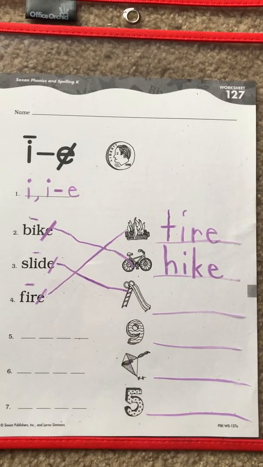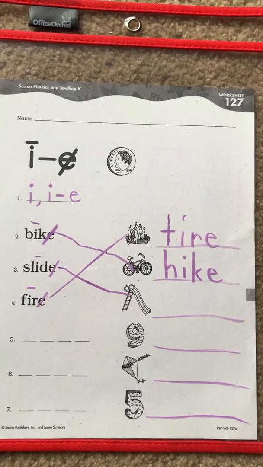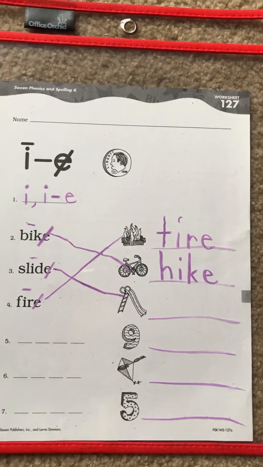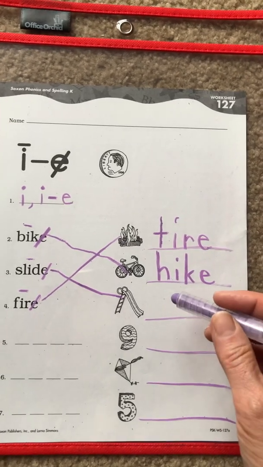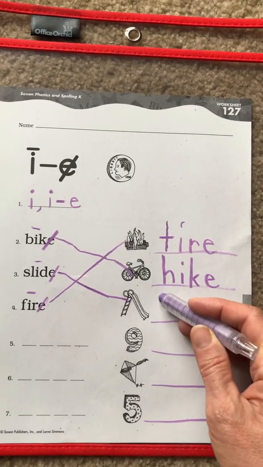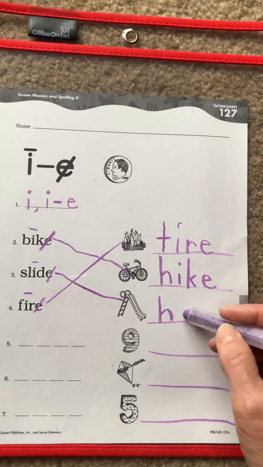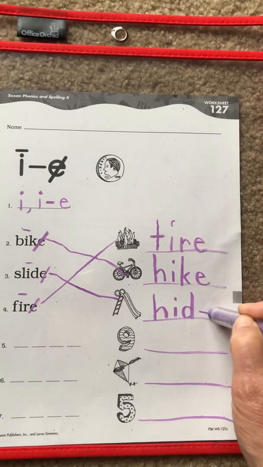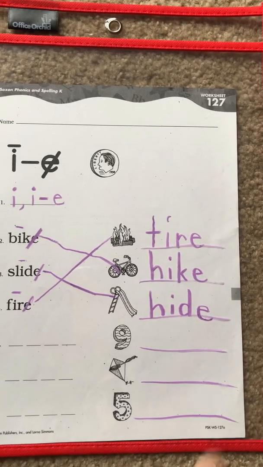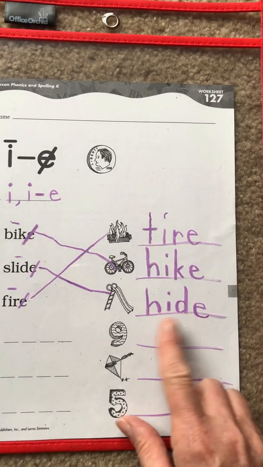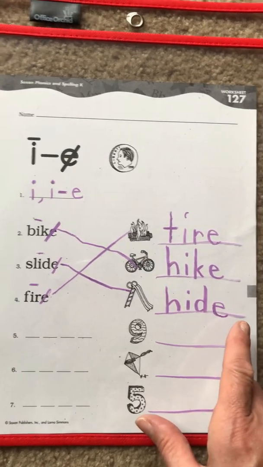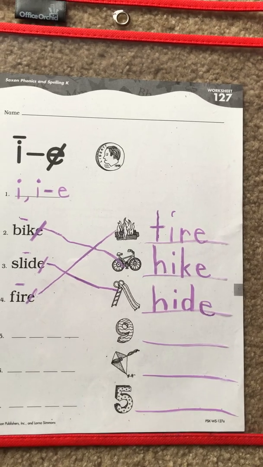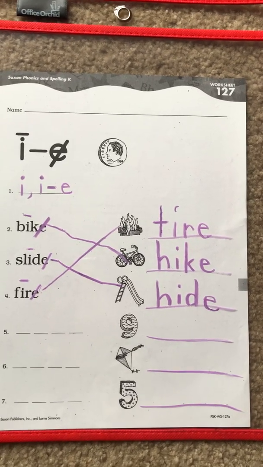All right, we have our slide. And I think I'm going to use that h again. I, d. You see it? Hide. Yeah. Slide, hide. Yes, they rhyme.